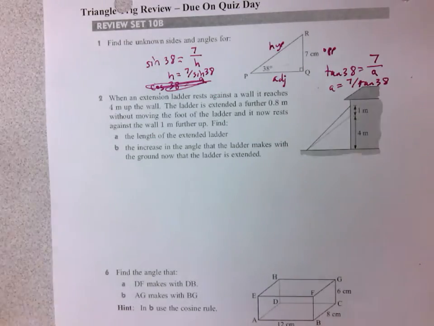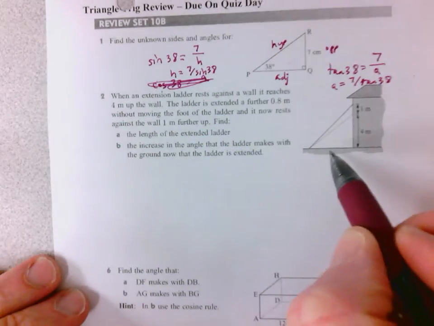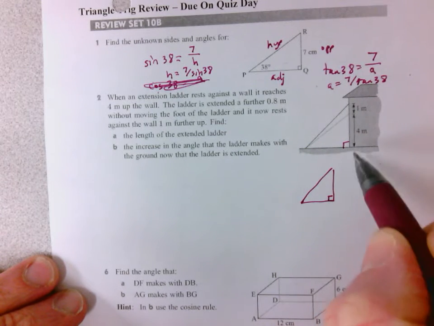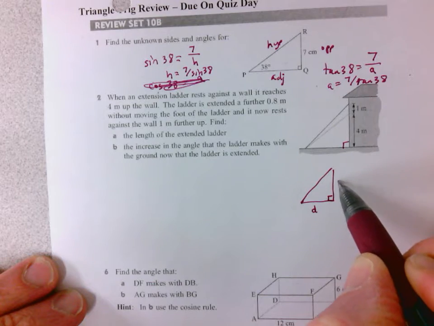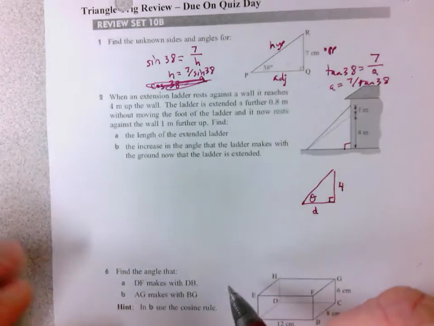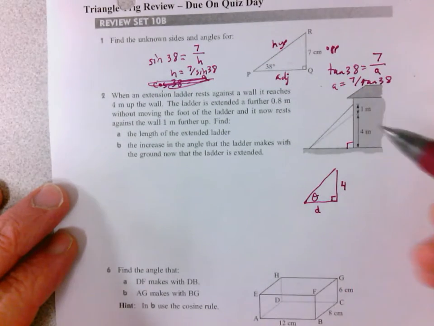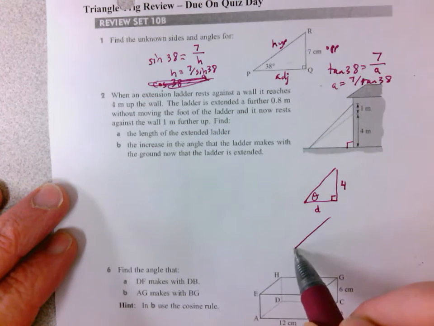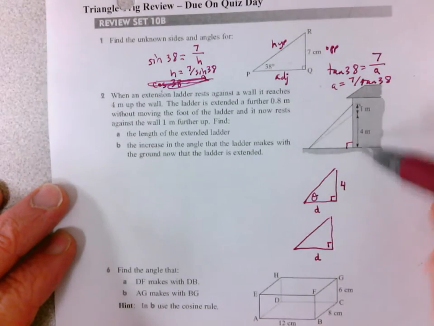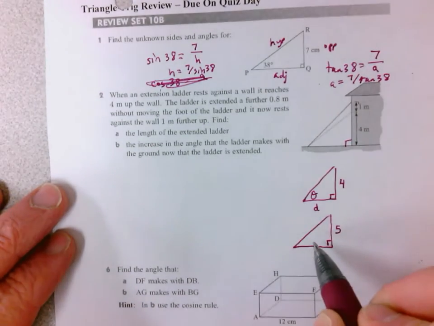So what we need to do is figure out what we know and where things can go here. So right now I have a right triangle that this distance away from the wall and some angle, and then I have another right triangle. D is still the same. Now the height is 5. There's a new angle, whatever you want to call it.